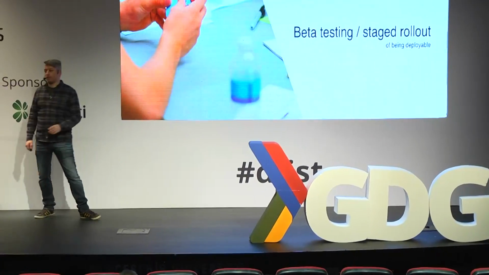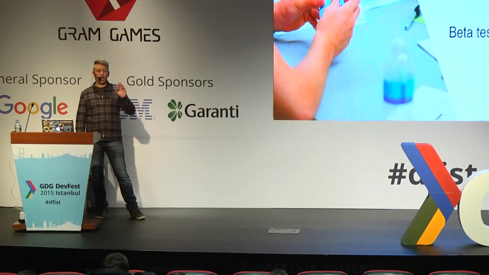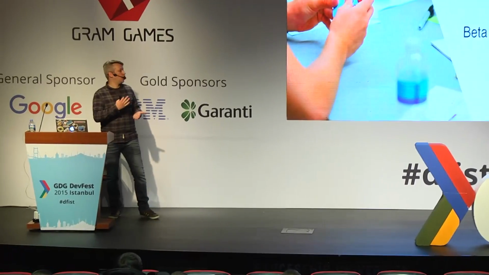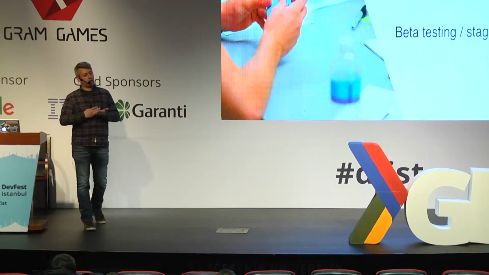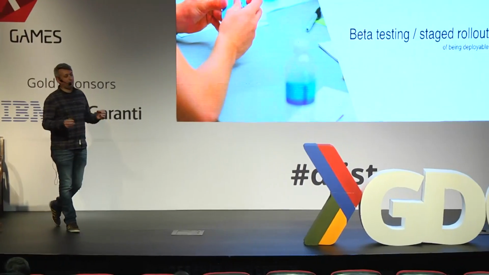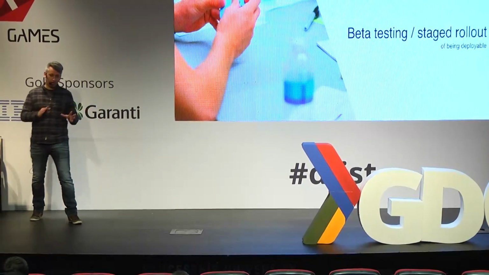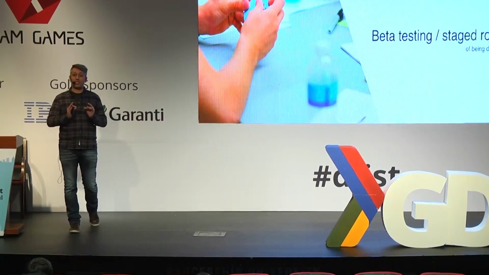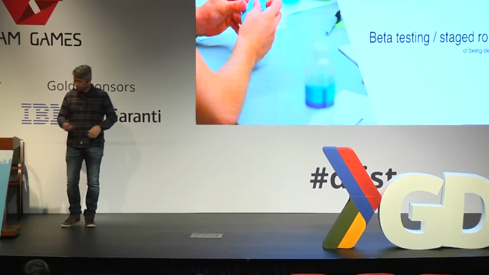And quite often we even do a staged rollout. So on the Play Store, you can choose to not immediately distribute to everybody, but you can, for instance, say, I'm only going to distribute to 1% of my users, so that if you missed a bug, you will not fail the application for everybody, but only for, hopefully, a very small set of your users.